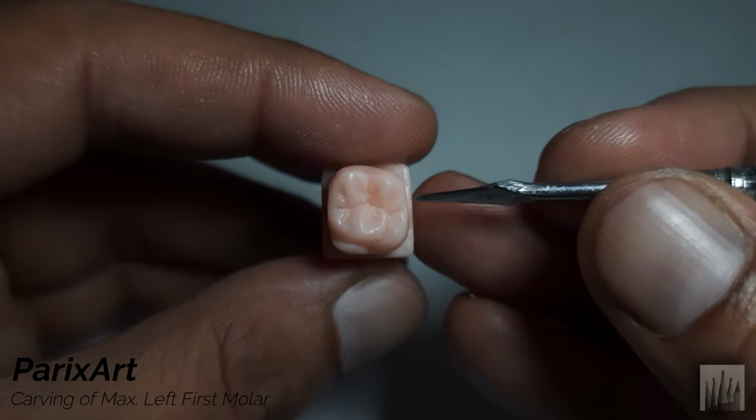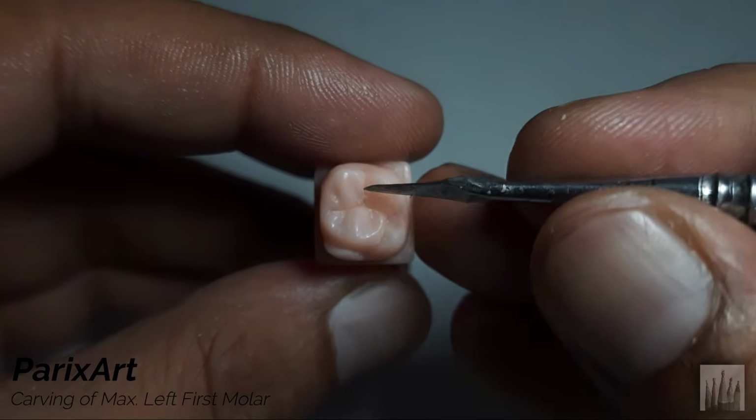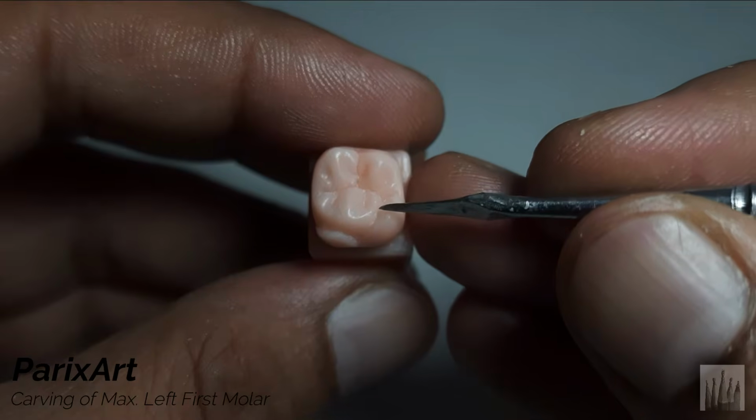Okay, now see, we just need to deepen these fissures and also connect these ridges straight to make the oblique ridge.